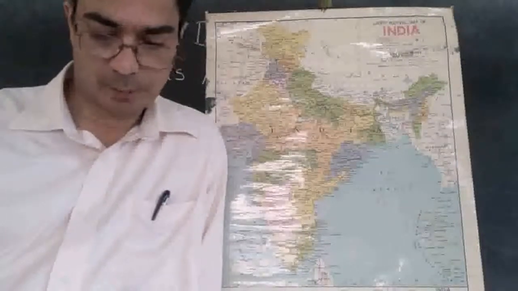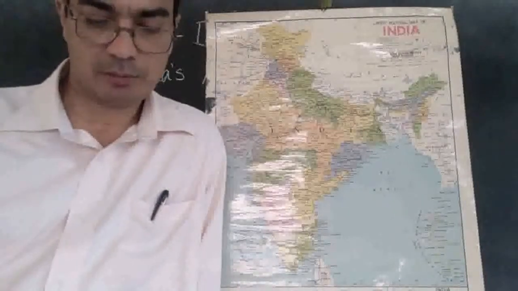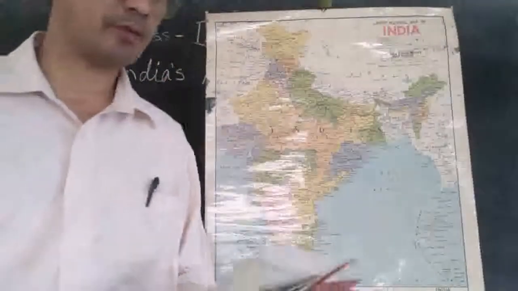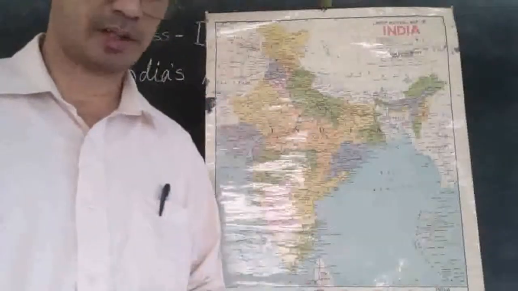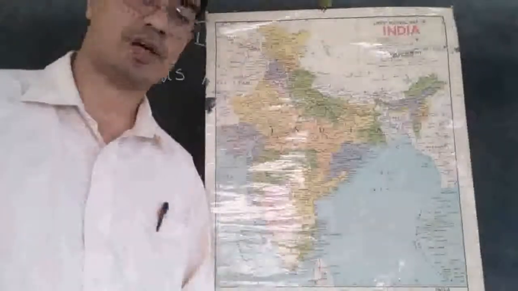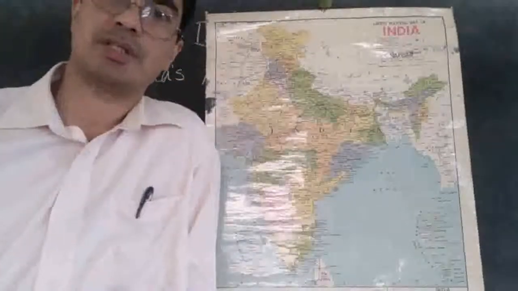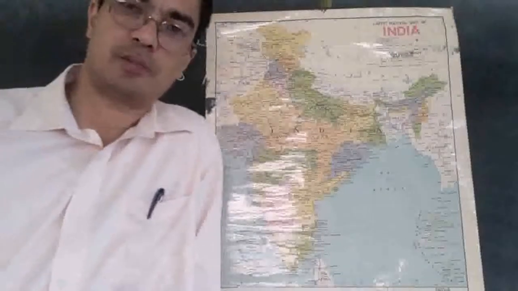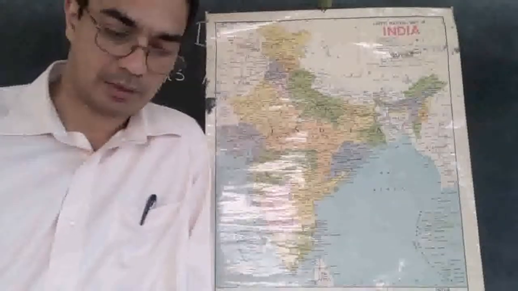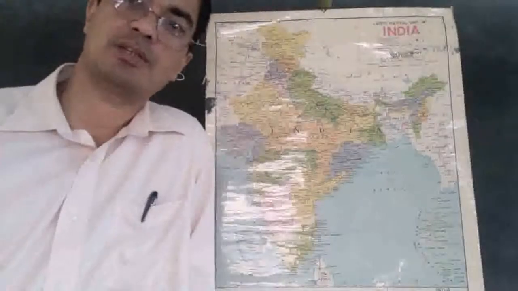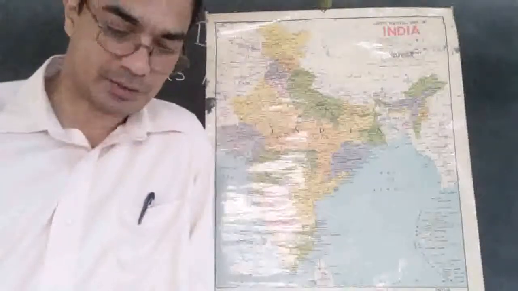Then for your activity, map skills are there. Identify the following with the help of map reading. You can see the map that is given in your textbook, and with the help of that we can identify the following things. The island groups of India lying in the Arabian Sea and the Bay of Bengal. We said we have 2 island groups, part of India. One is in the Arabian Sea, one is in the Bay of Bengal. In the Arabian Sea it is Lakshadweep, and in the Bay of Bengal it is Andaman and Nicobar Islands.